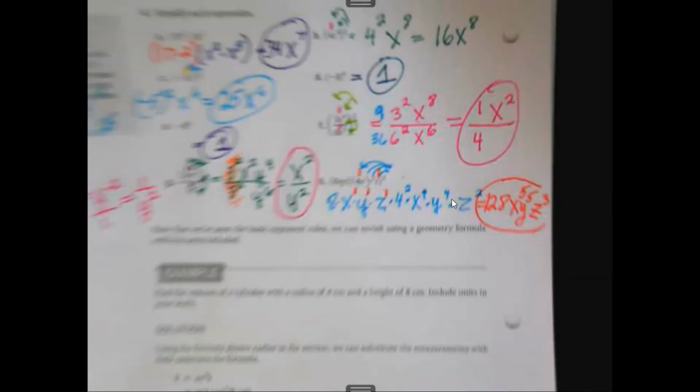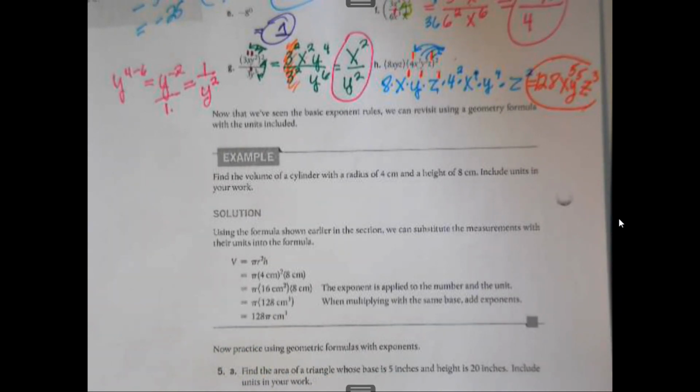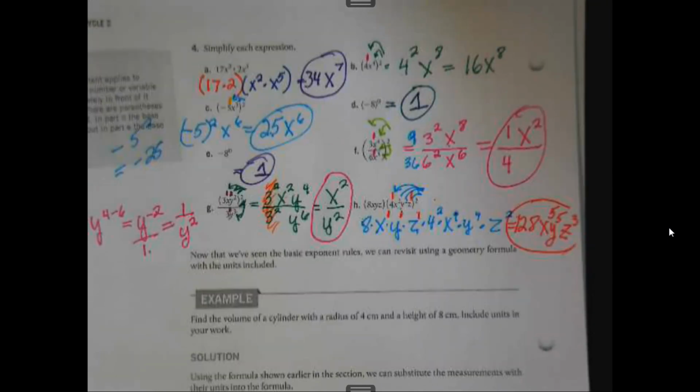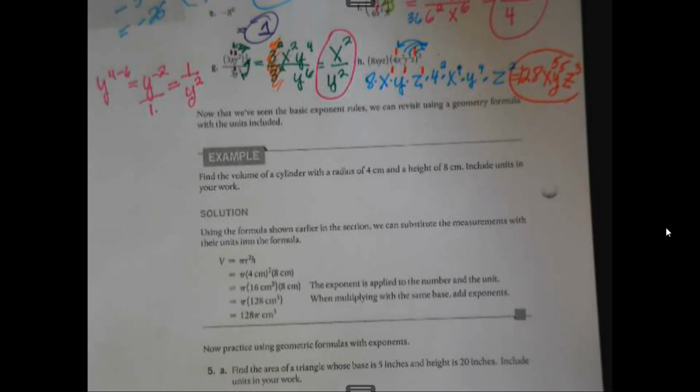So these can get lengthy and tricky, just like you learned in Algebra 2. They can get a little tricky. The more complicated they are, the harder they are. You've got to follow your rules.